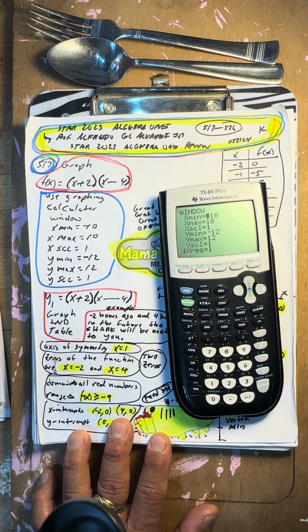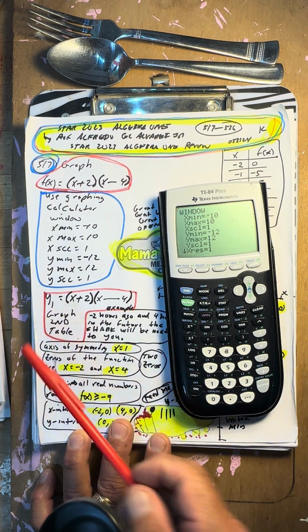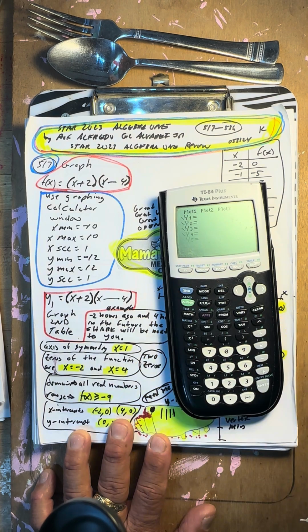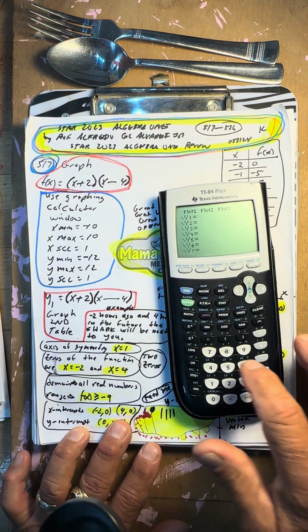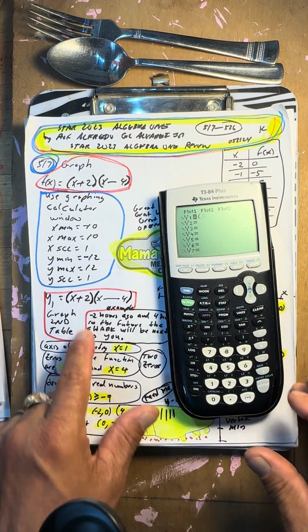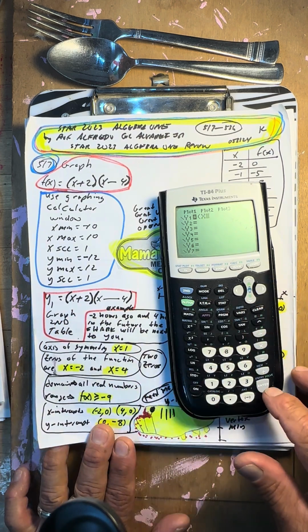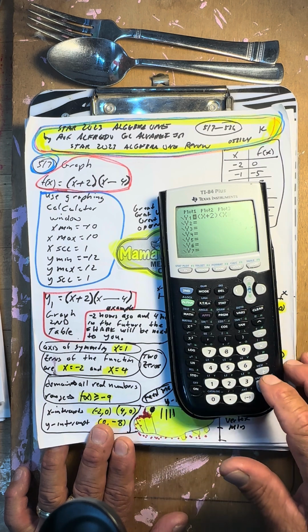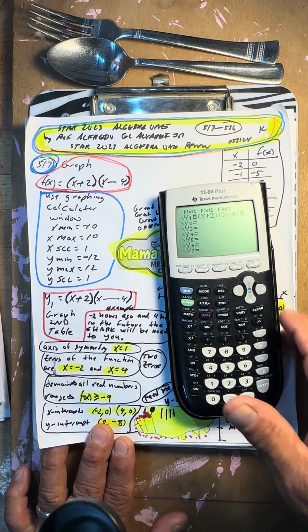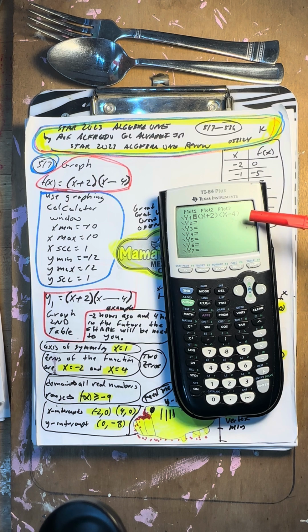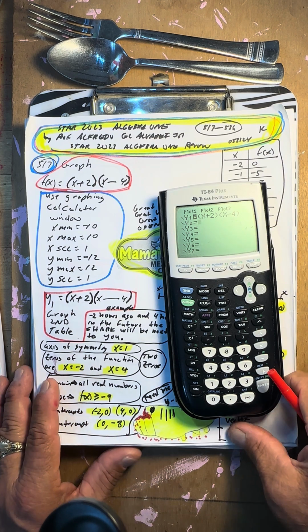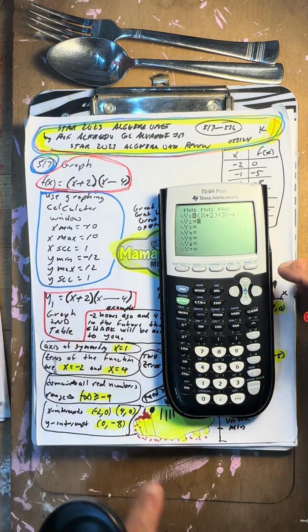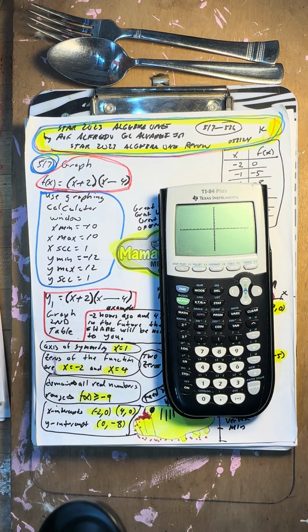Second thing we need to do, now we need to put in the function y1. So y1 is going to give you parentheses x plus 2, parentheses x minus 4. Close it, enter. It's in there now. So now we need to hit graph. Let's hit graph. There's a graph.